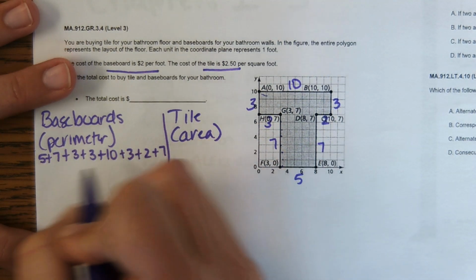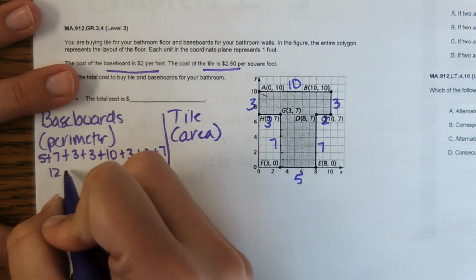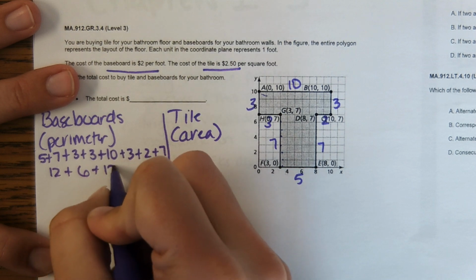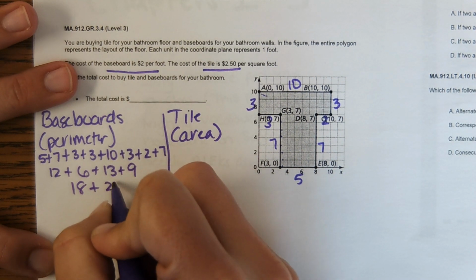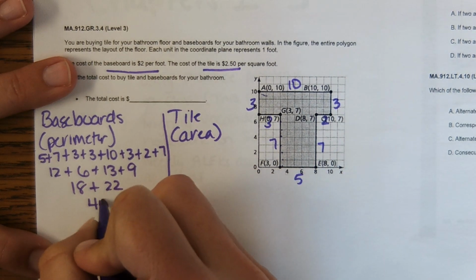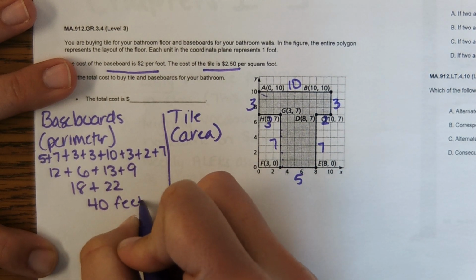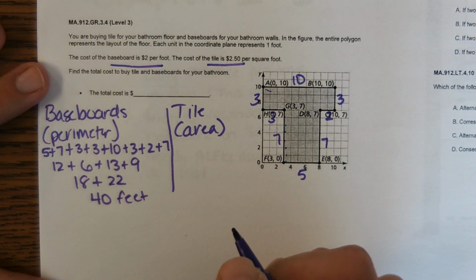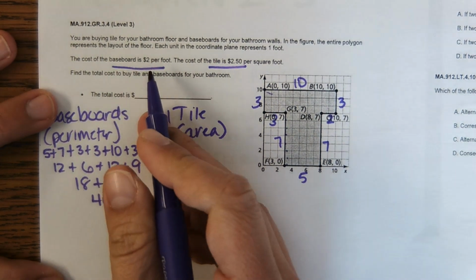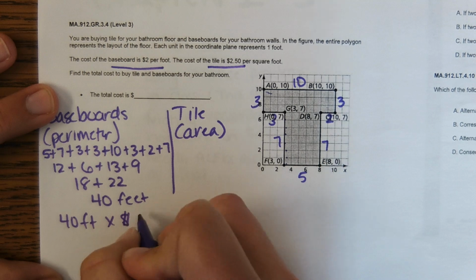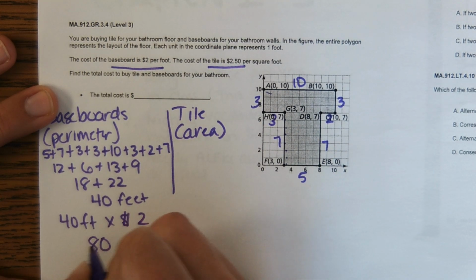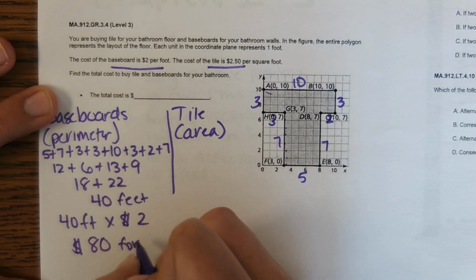And then adding up these values, I'll just add up a couple numbers at a time. So 40 feet will be needed of baseboards. Each foot of baseboards is $2, so 40 feet times $2 per foot would give us $80 for baseboards.